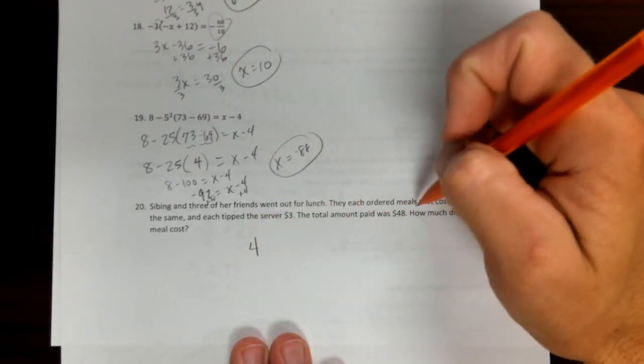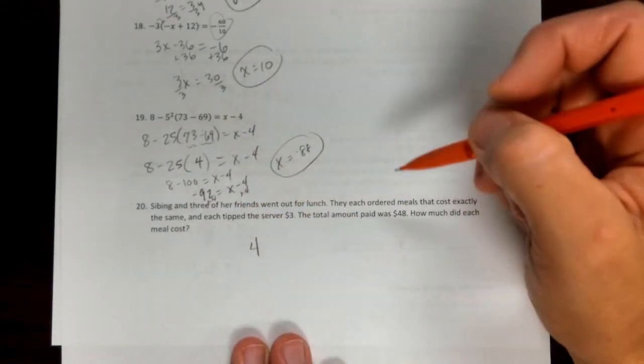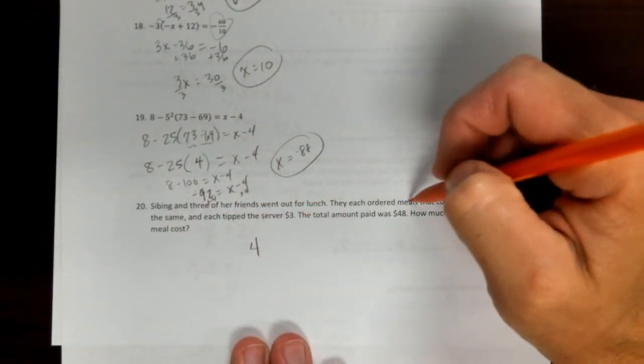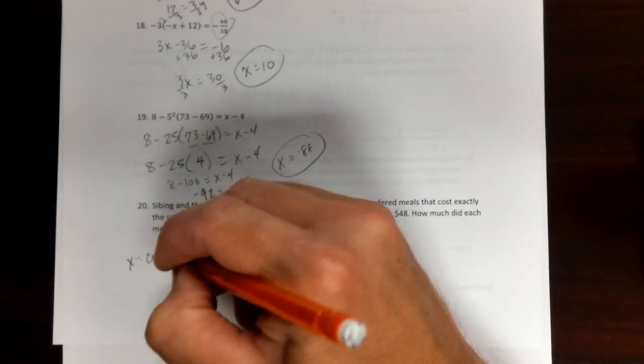They each ordered meals that cost exactly the same amount, and each tipped the server $3. Okay, so we need to know how much the meal costs. So let's say x is equal to the cost of the meal.